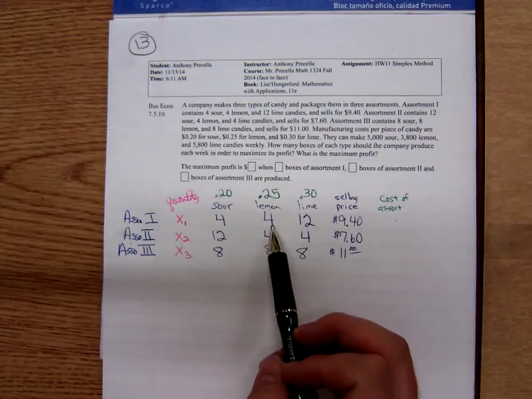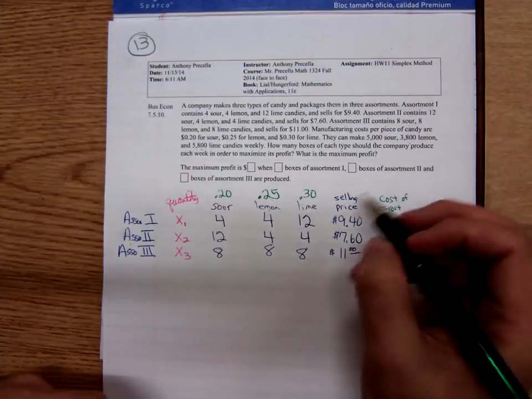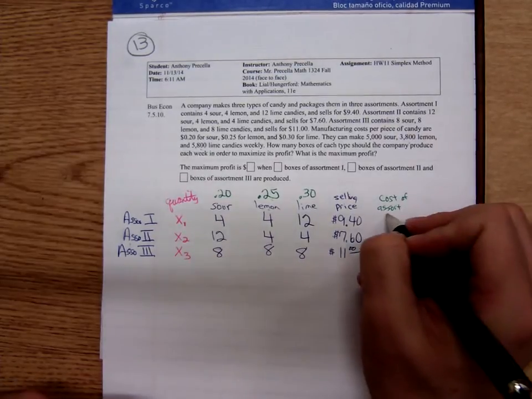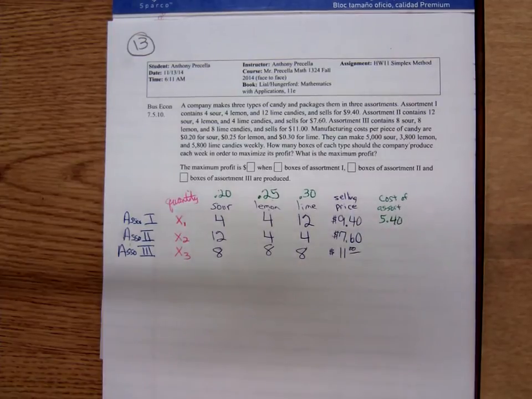They're using 4 of them, so that's 4 times 25 cents, that's $1. And finally, 30 cents times 12 pieces. I'm getting that it's going to cost them $5.40 to make assortment 1.